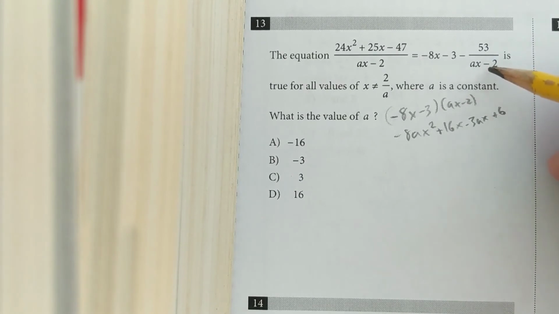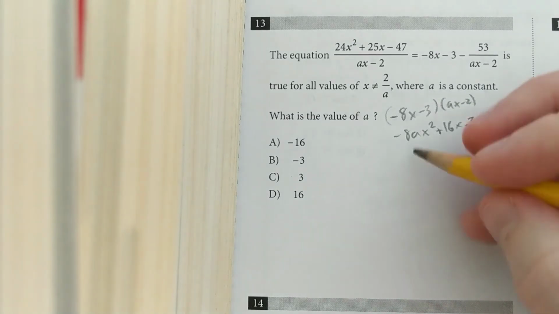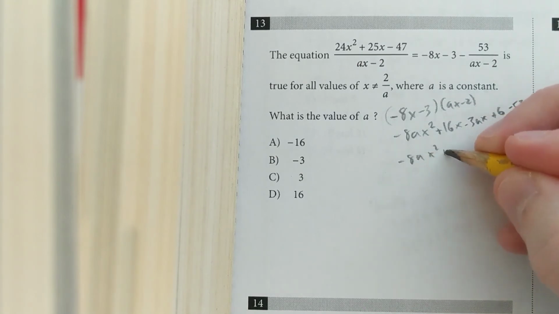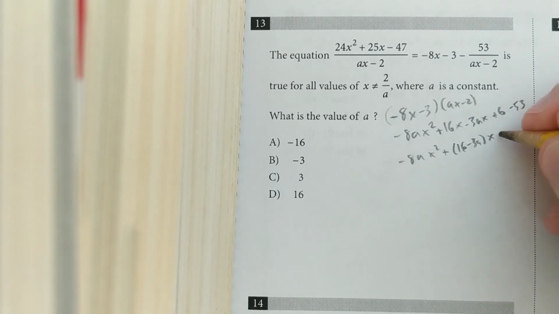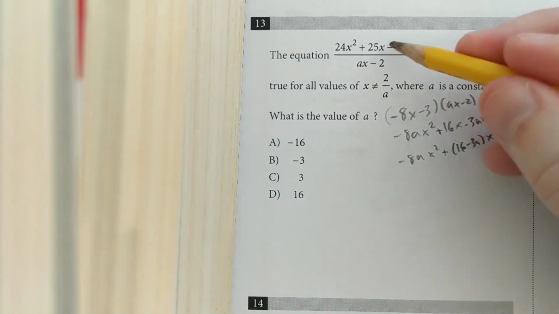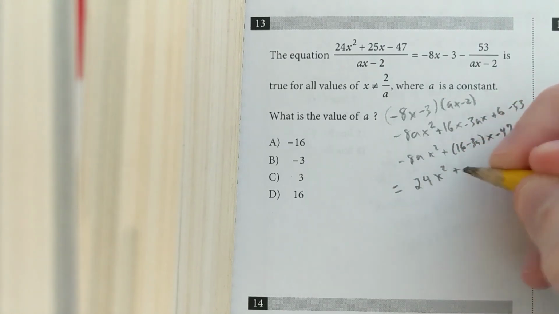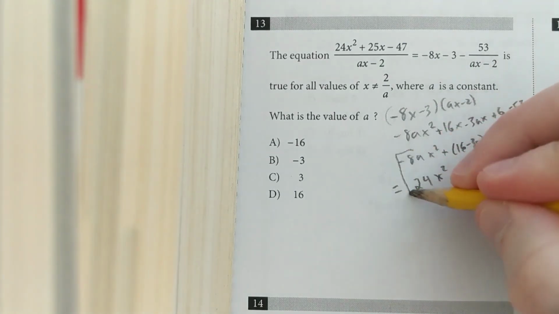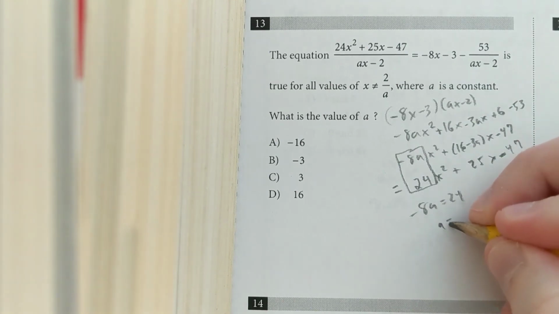And now that it has a common denominator, you can go ahead and combine that minus 53 there. So I'm going to group these, so I'll have negative 8ax squared plus 16 minus 3ax minus 47. And you can see that matches this minus 47. And that's probably the point in the problem where you'd realize that you were going to have to match coefficients. So then we can just use this. Negative 8a equals 24. And that means a equals negative 3.